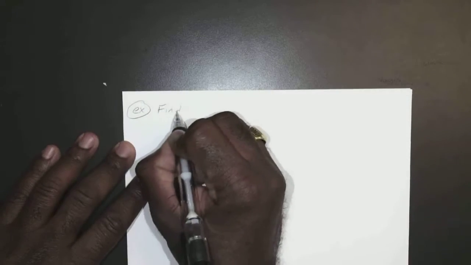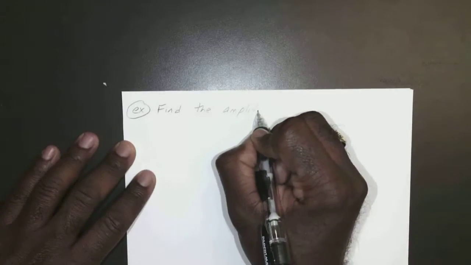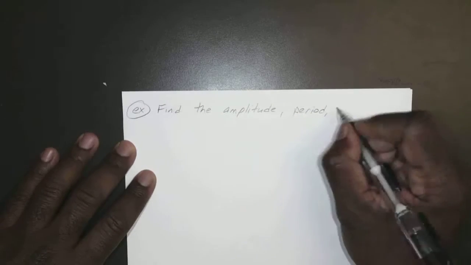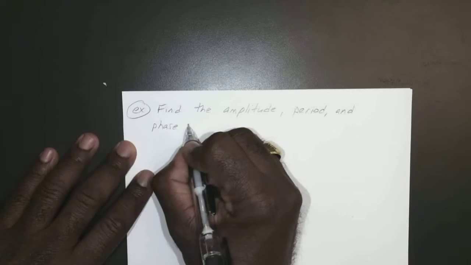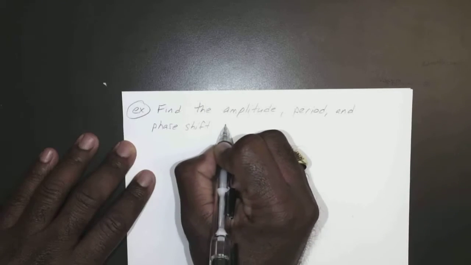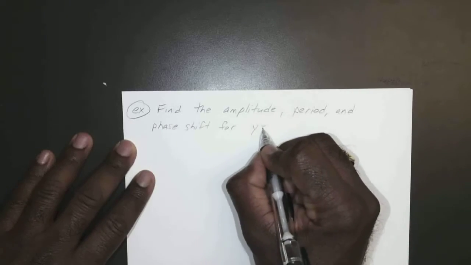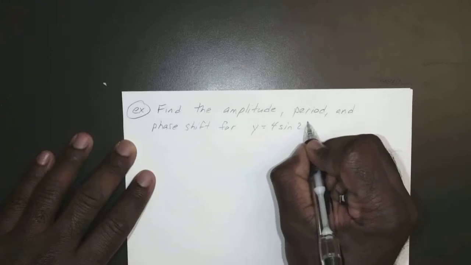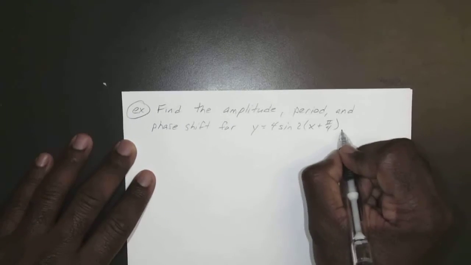Let's say if you want to find the amplitude, period, and phase shift. Let's say for y equals 4 sine of 2 times x plus pi over 4.